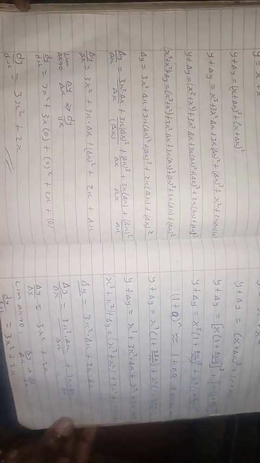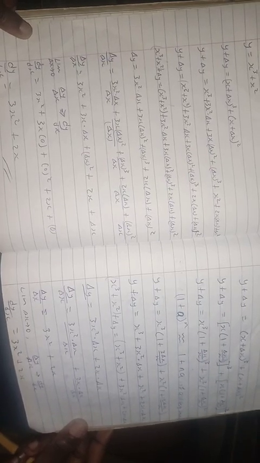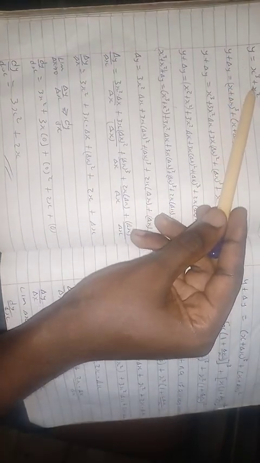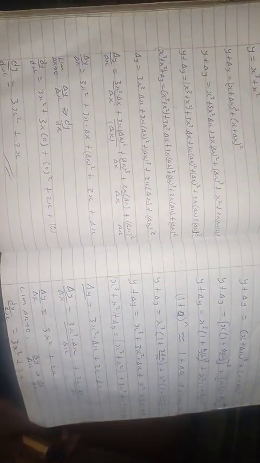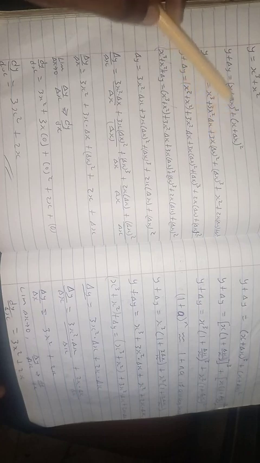So, for example, showing the conventional way to differentiate with first principle, or what you would call differentiation by definition. Let's say this question, for example: y equals x cubed plus x squared, to differentiate by definition or by first principle. You take a small change in y, delta y, and that also results in a small change in x, delta x. So you substitute it into the equation of y equals x cubed plus x squared.